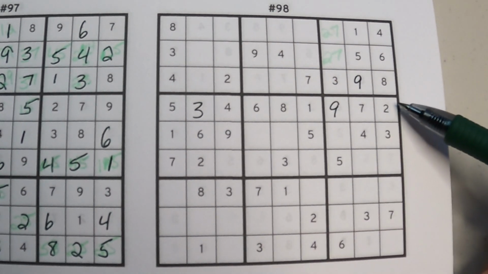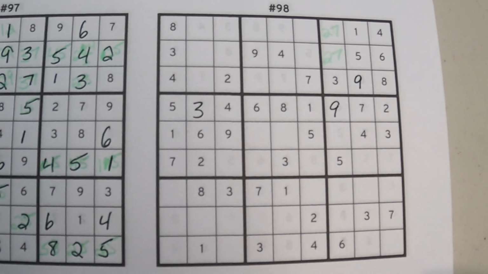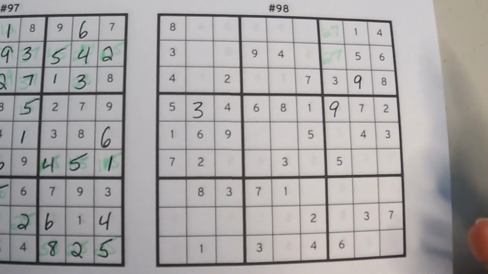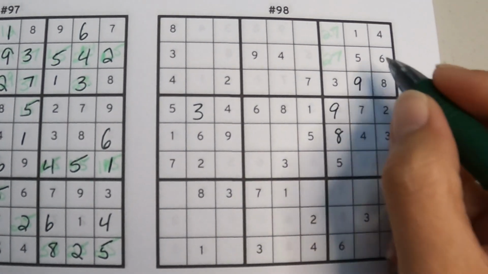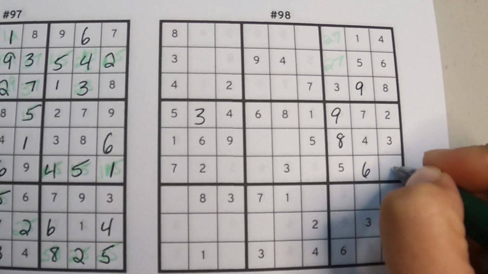For this box, looks like we're missing 1, 6, and 8. We've got a 1 and 6 here, so this is our 8. A 1 there, so 6 and 1.